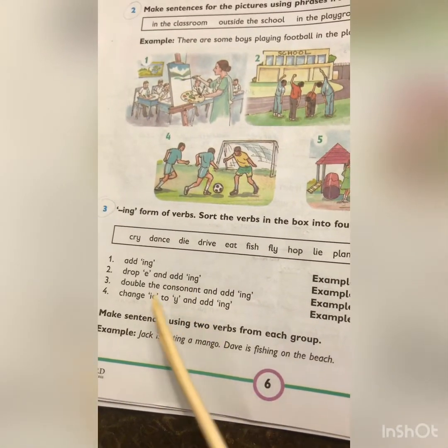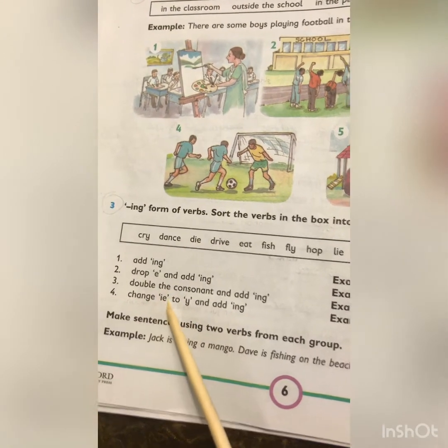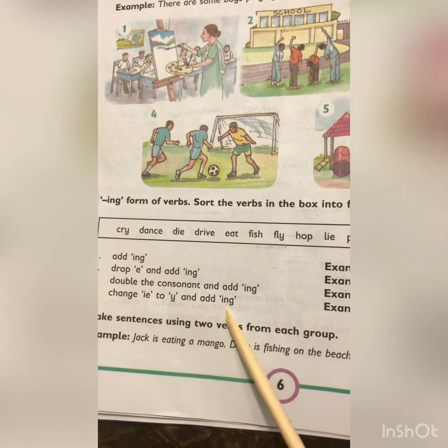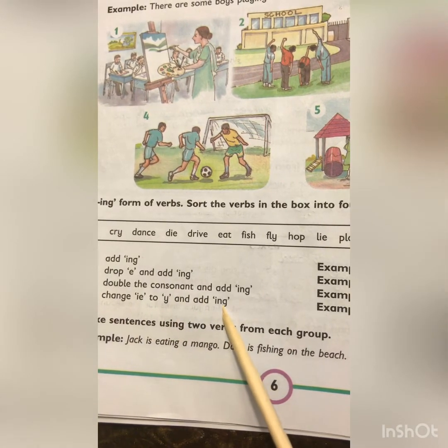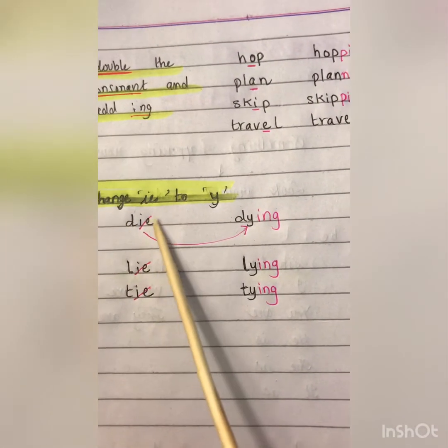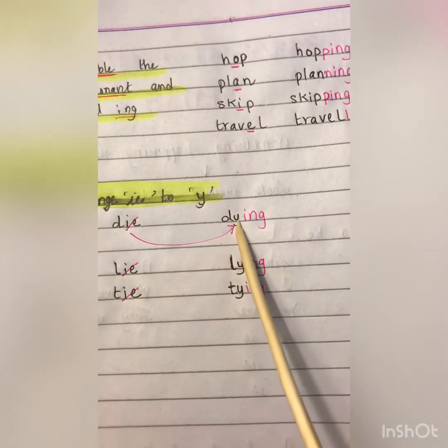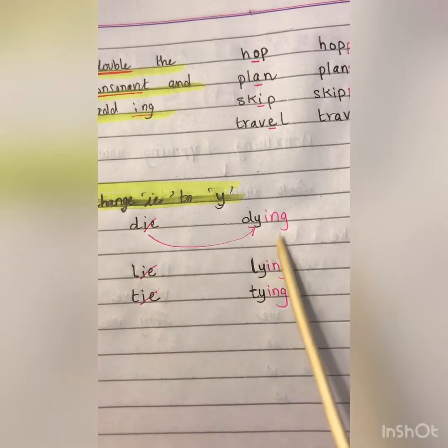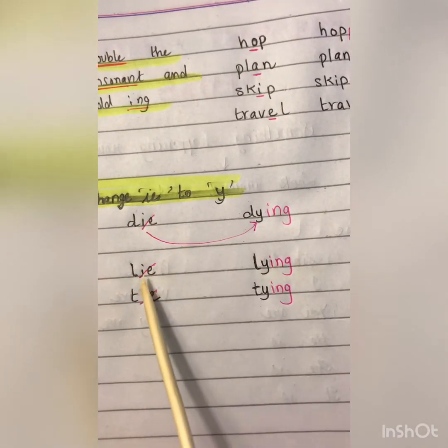Here, what we have to do, we have to change I-E to Y. First we have to change I-E to Y and then we have to add I-N-G. What we have to do, children? We have to change I-E to Y and then add I-N-G. Let's practice. Die. We will remove I-E. We will change it with Y first and then we will add I-N-G. Die, dying.